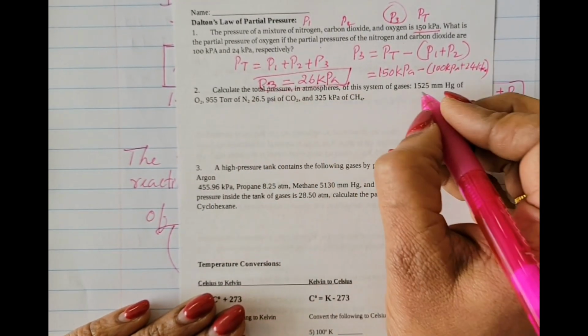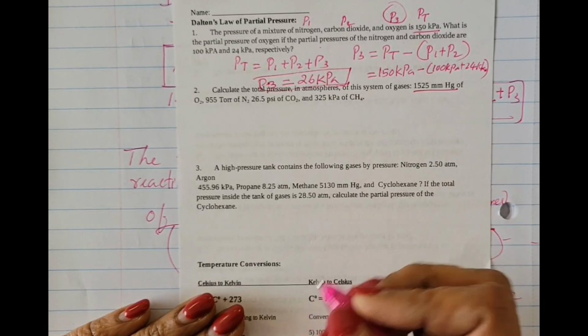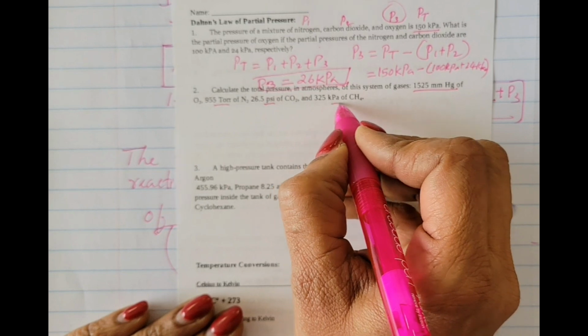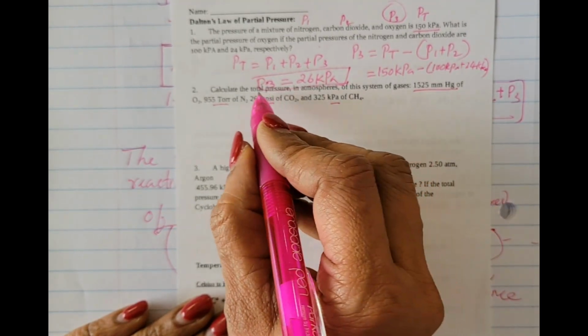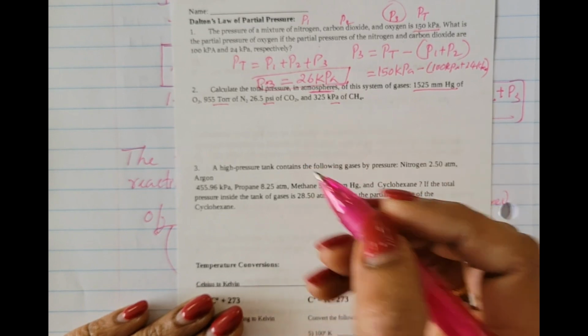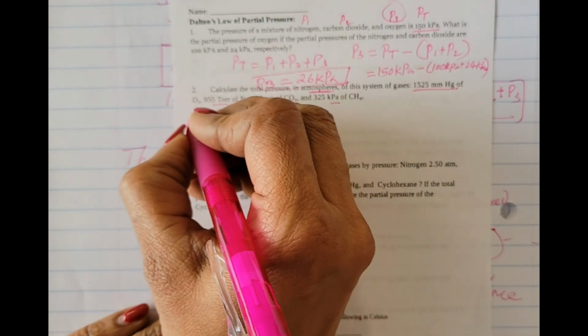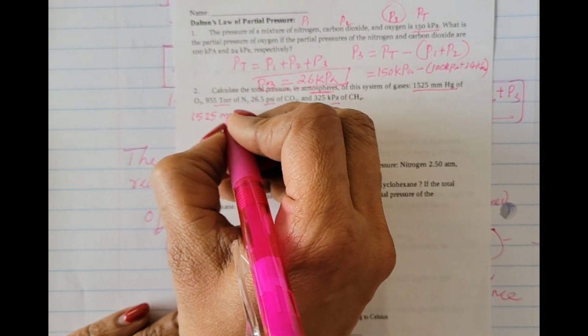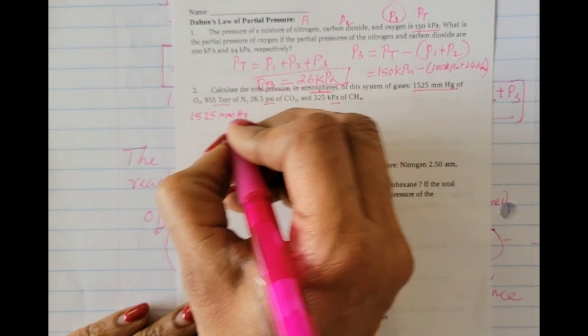Okay, now see the next question. It has one in millimeters of mercury, one in torr, one in psi, and one in kPa, and you have to find the pressure in what unit? ATM. So do the conversions. Just do the first one, 1525 millimeters of mercury.